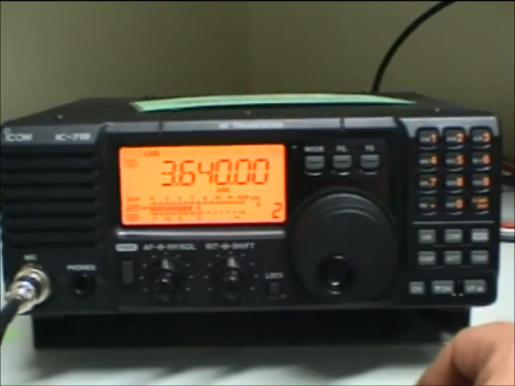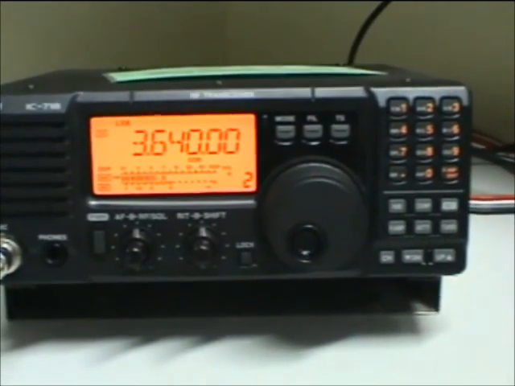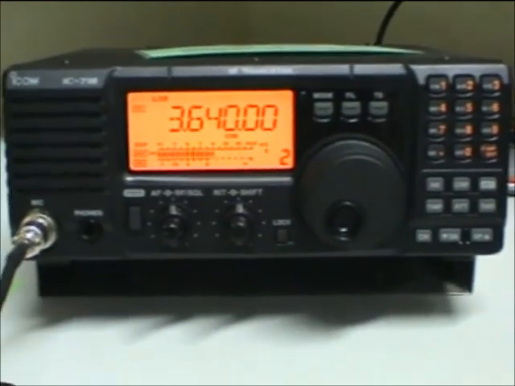The band's a little bit noisy at the moment. I'll just stop recording and see if I can find a slightly louder conversation to listen to, a stronger one.